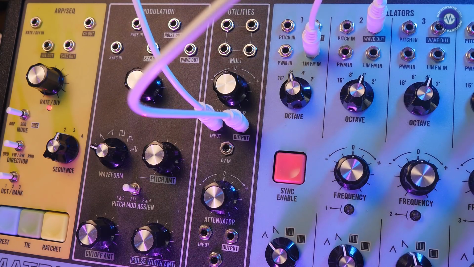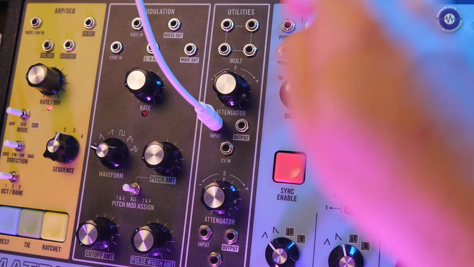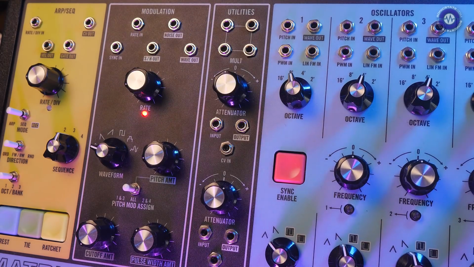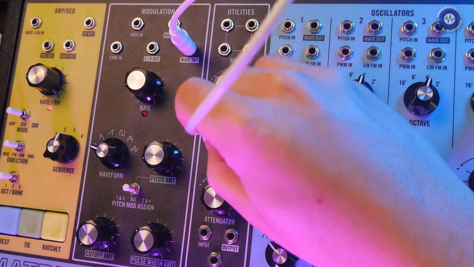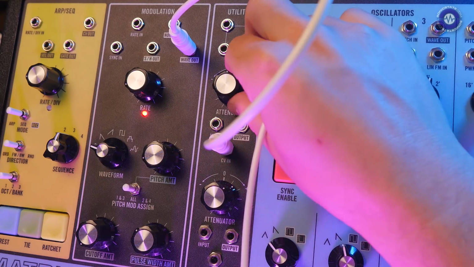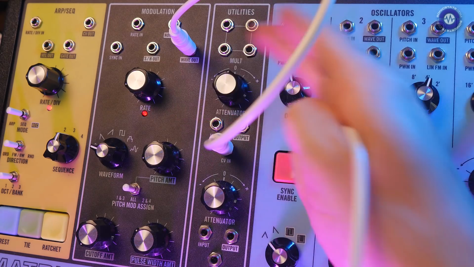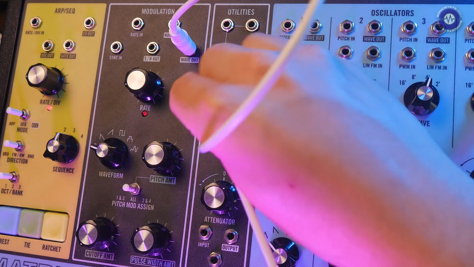You can use one CV to control the level of something else, and obviously that doesn't have to be audio as it is in this case. And also it depends on what CV input we have here. If we have a bipolar CV input, like an LFO, then if we have this in the middle, this is going to go from negative to positive.